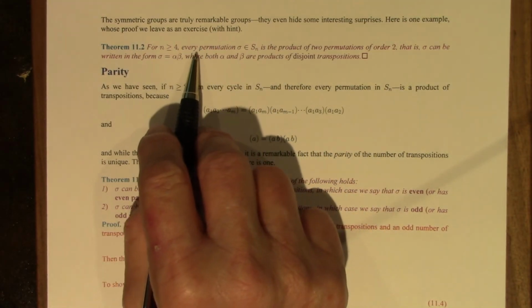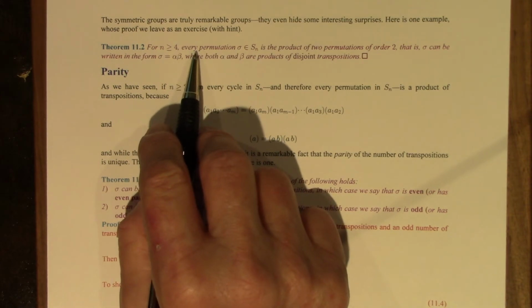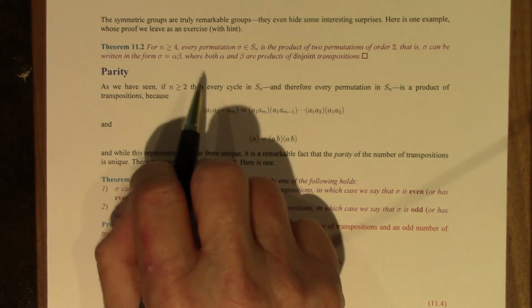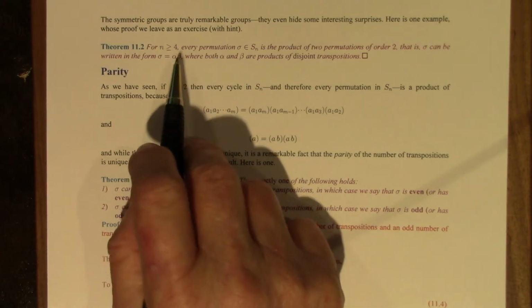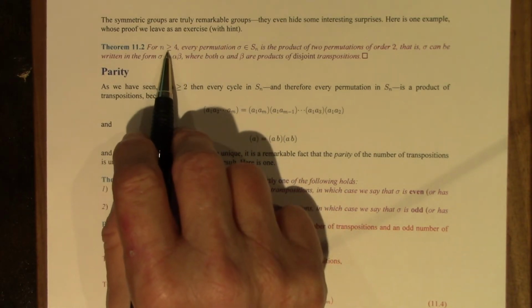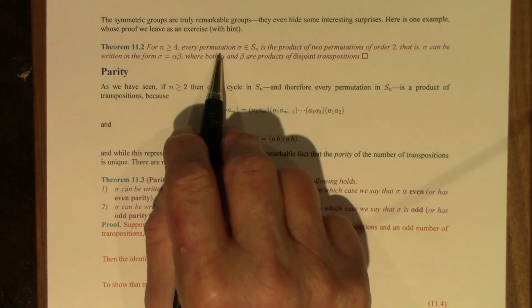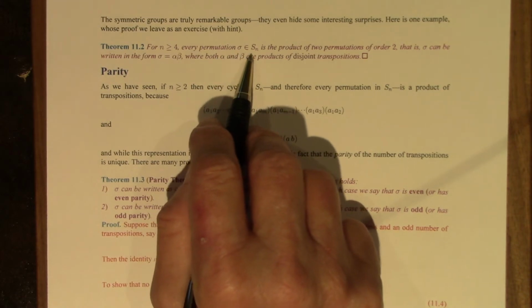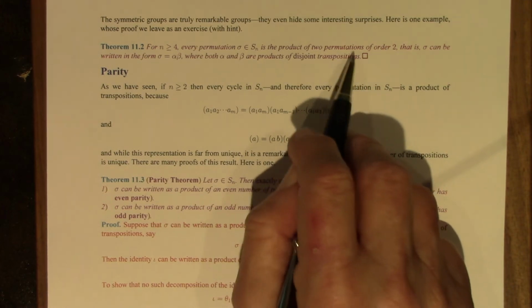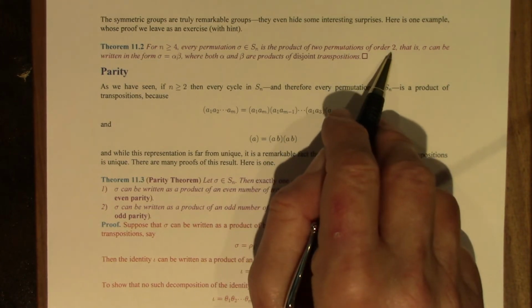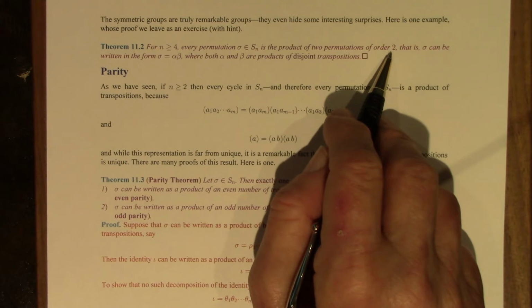We do know, of course, that any permutation can be written as a product of transpositions, and in general those transpositions will not be disjoint, or pairwise disjoint. But for n bigger than or equal to 4, every permutation sigma in Sn is actually a product of two permutations of order 2.